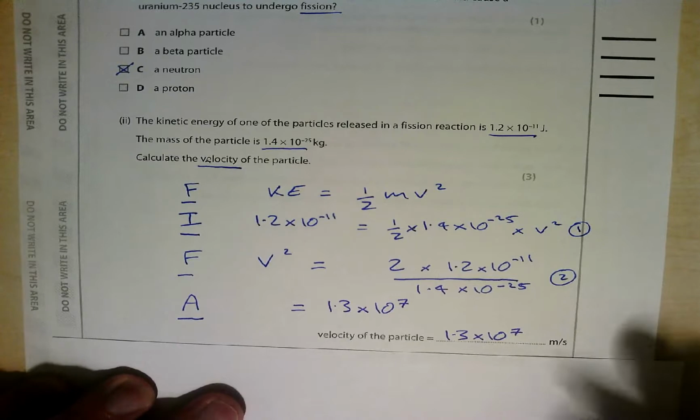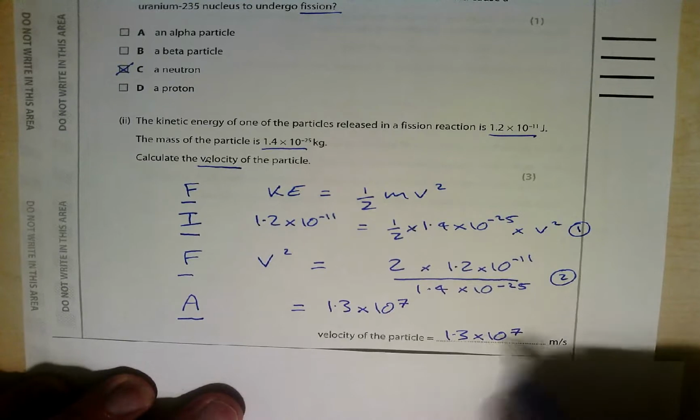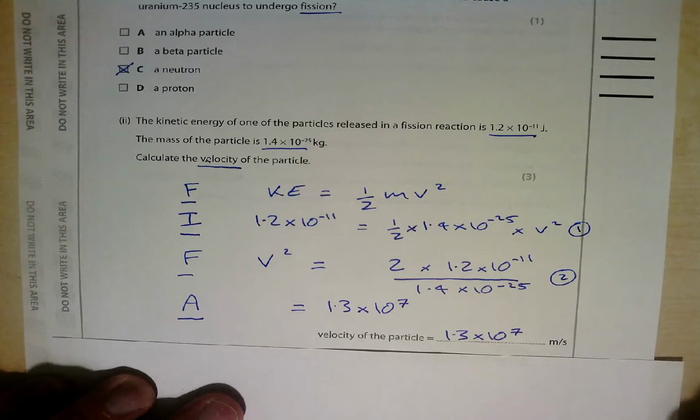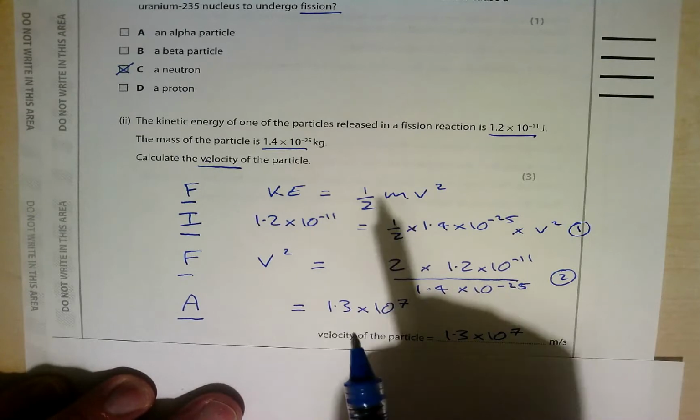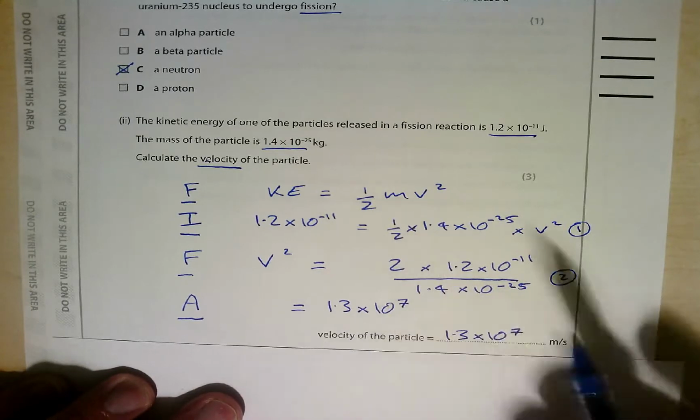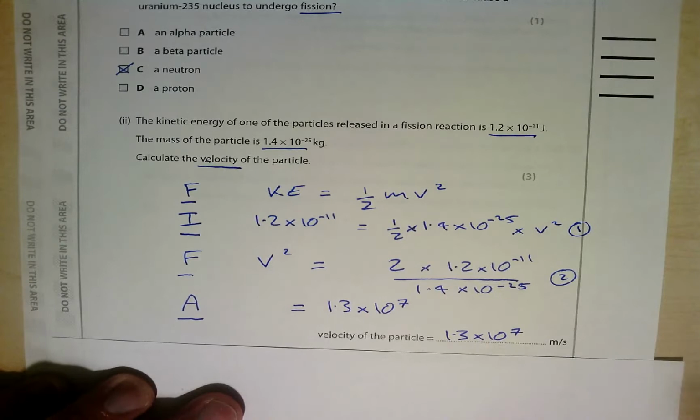Just use a bit of common sense then. Look at that value. It's a very large value, 1.3 times 10 to the 7, just under 10% compared to the speed of light. But we are talking about tiny subatomic particles. These travel at great speeds. So don't be alarmed by the fact that it is such a large number. But of course it can't be bigger than 3 times 10 to the 8th. That would be incorrect, because nothing can travel faster than the speed of light.